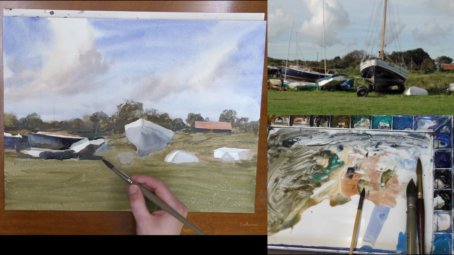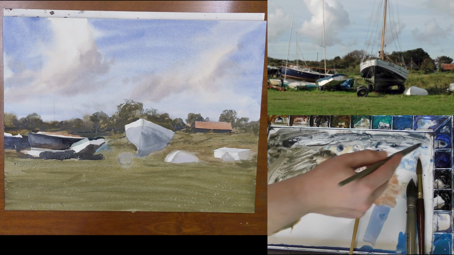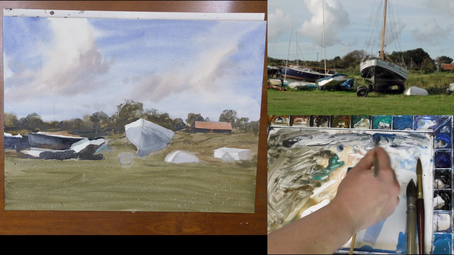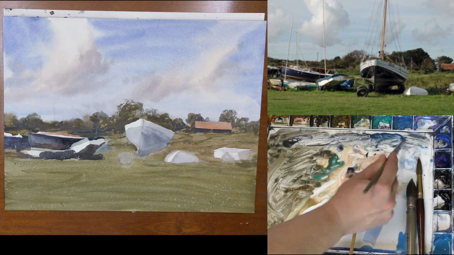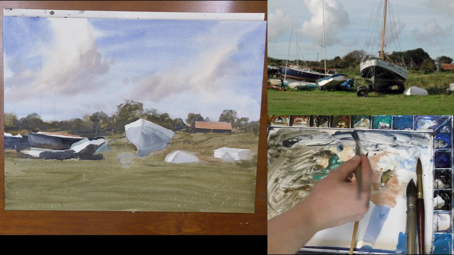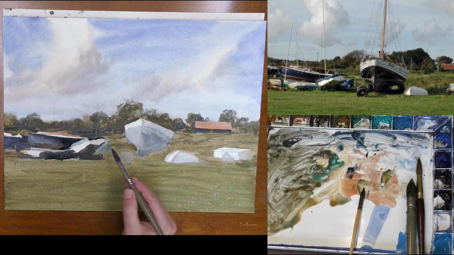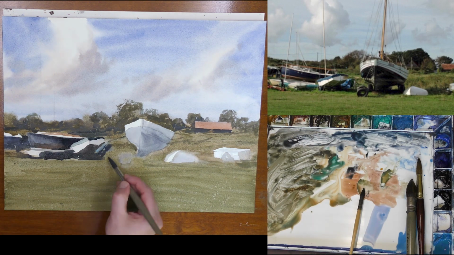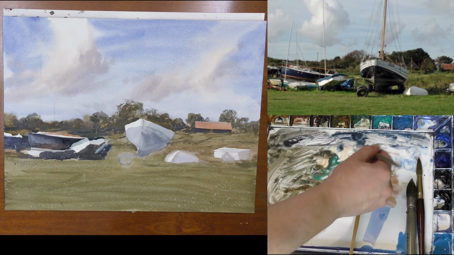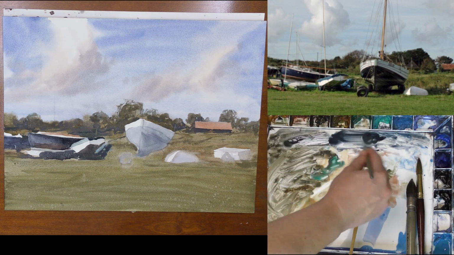Bring that over to here. Now I want some blue for the shadow side of that tarp. I'm adding in some cobalt blue into this. Alright, Payne's Gray, I want to keep the strength.